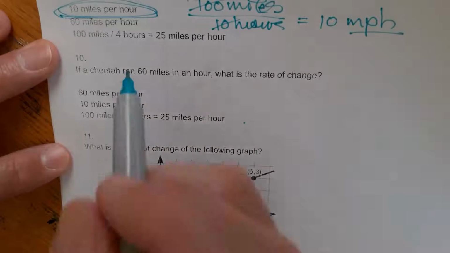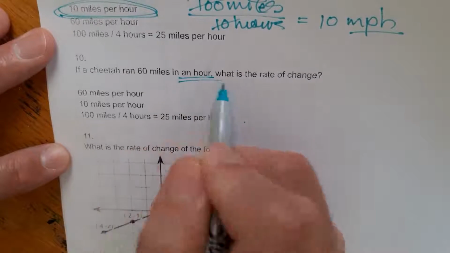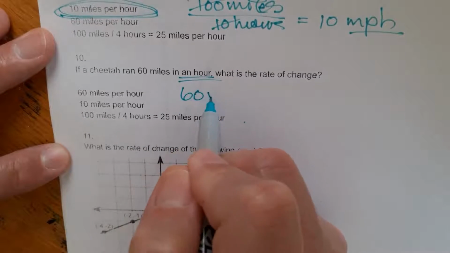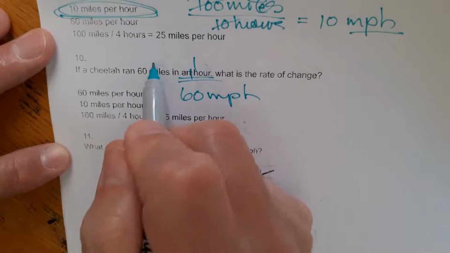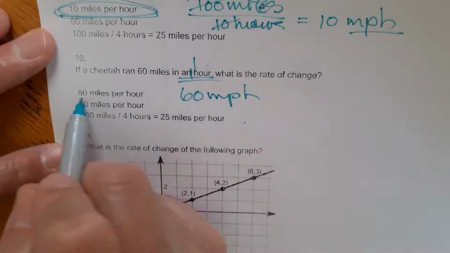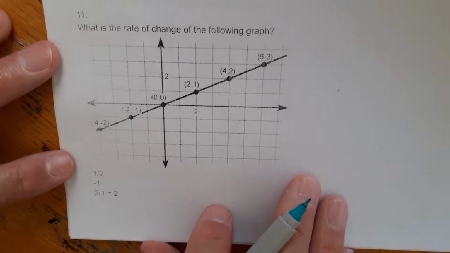All right, a cheetah ran 60 miles in an hour, right? So it's 1 hour. So we can literally just write 60 mph, miles per hour. It's only 1 here. We don't have to do any simplifying or anything. So 60 miles per hour. And I think that's what they say a cheetah can run over short distances.